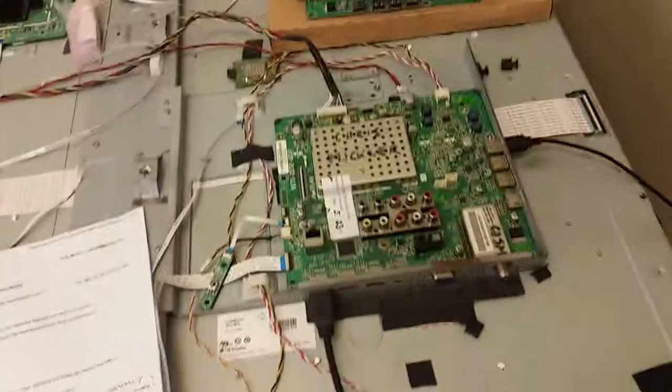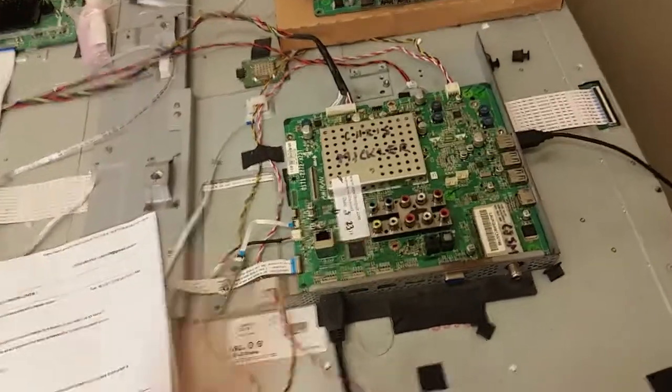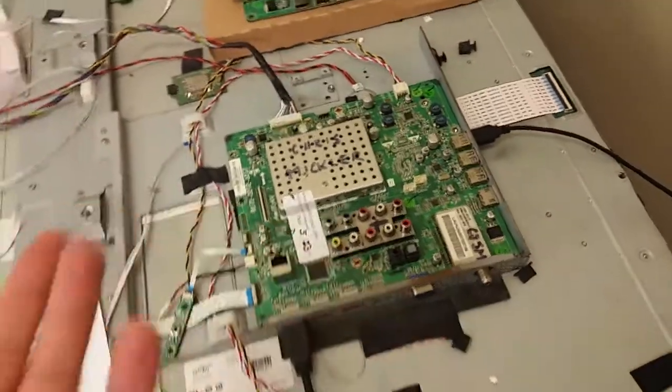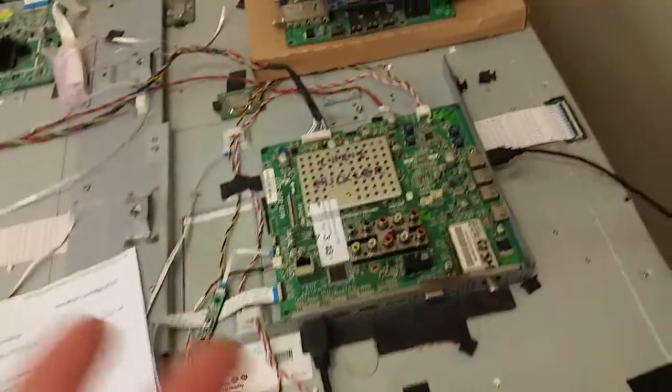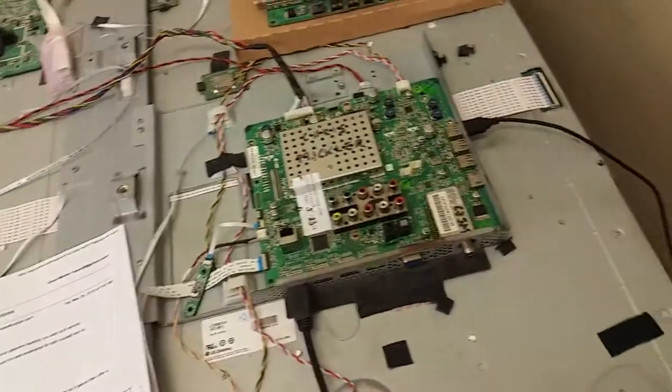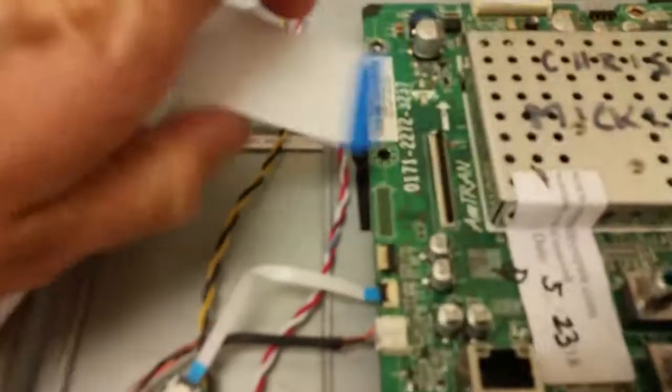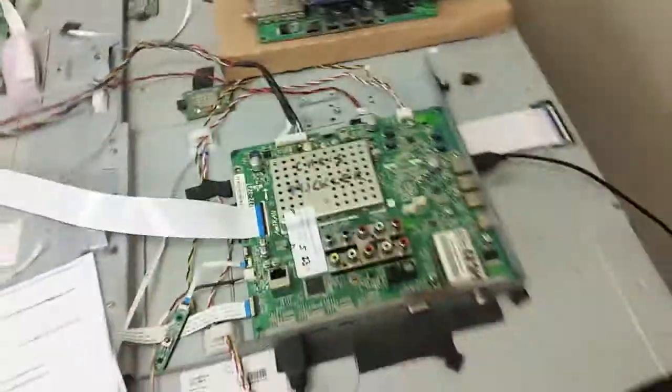Now, sometimes, of course, the problem may be intermittent. If that is the case, let the board work for a while, let it warm up, turn on the TV, turn it off, try it again. It is warm now, unlike it was when we first did. And one of the things that I'll do is plug that back in and try it again, just to make sure that it is working fine. There you go.